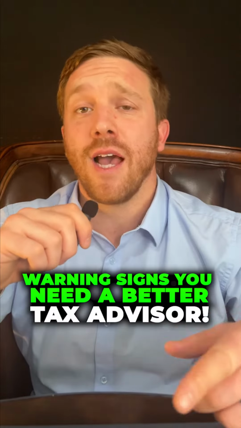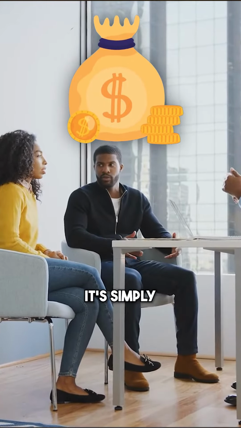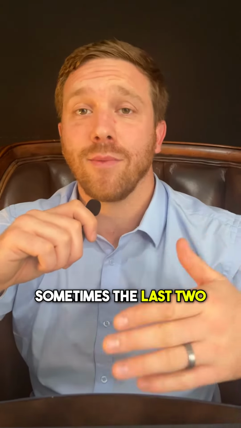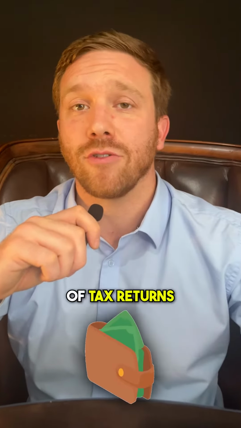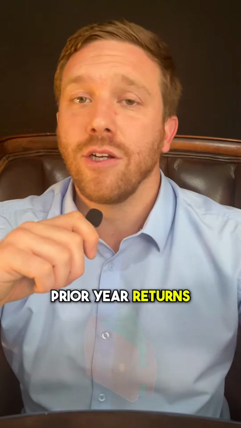If you have a tax advisor that does not do this, you probably need to start looking for a new tax advisor. And what exactly am I talking about? It's simply looking at your prior year's tax return. Heck, I like to look at sometimes the last 2 or even 3 years of tax returns so that I can make sure that we don't miss any information, because those prior year's returns have very important information.